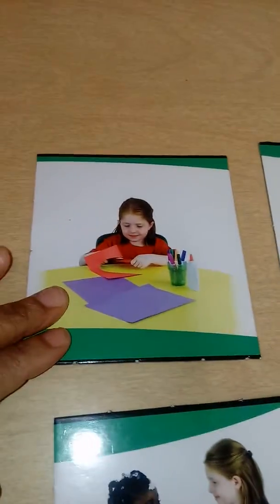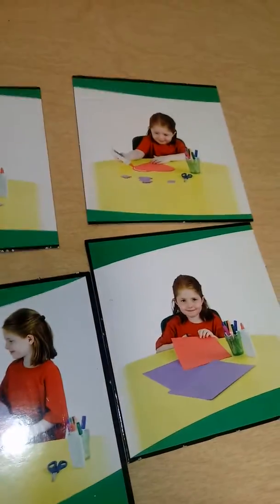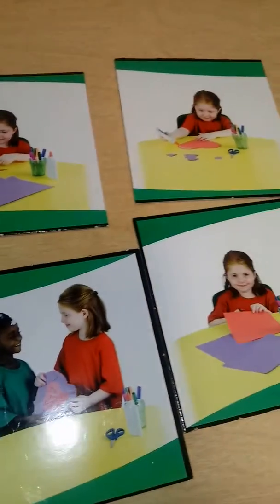Here's one with a little girl. Looks like she is making something. Let's see. We have her cutting out some paper. She's drawing on the paper or putting some glue on. Here she just has her supplies. Nothing's been cut yet. And here it appears she's sharing it with a friend. So which of these storyboards might come first?